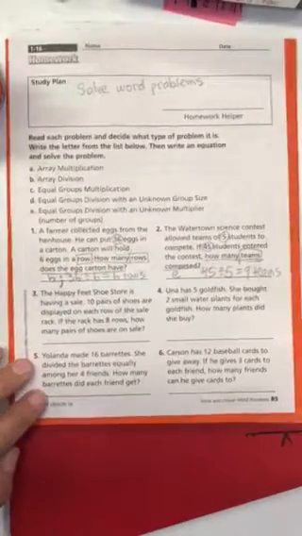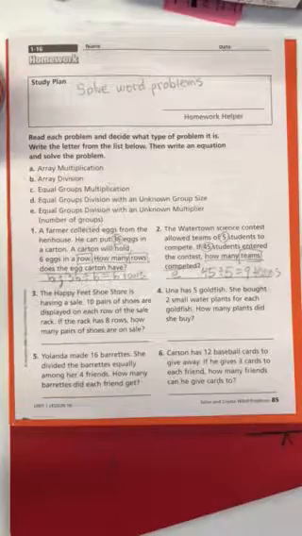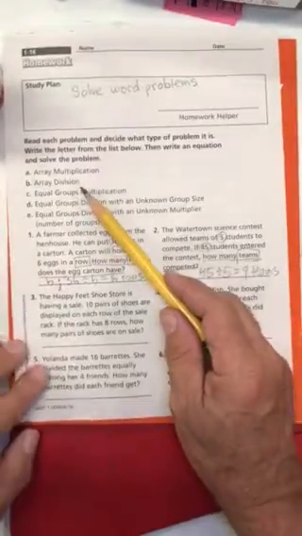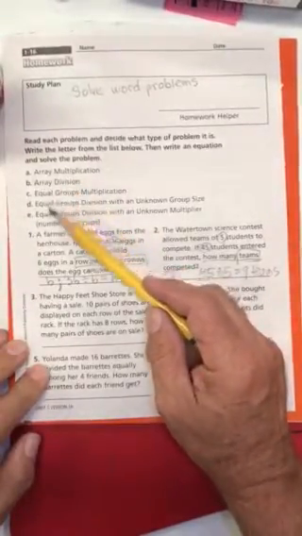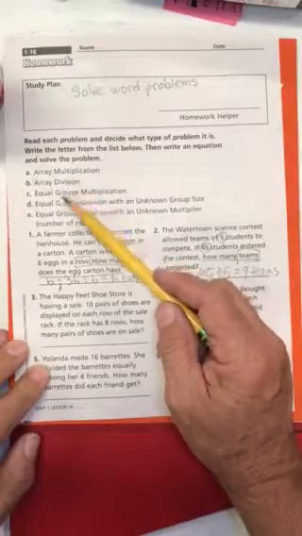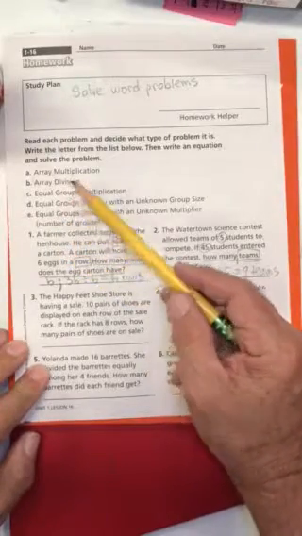This is Mr. Veszpeller's class, and today's homework is on page 85, Unit 1, Lesson 16, and it involves arrays and equal groups. They're word problems, and your student was asked to identify which method they would use to solve this problem.